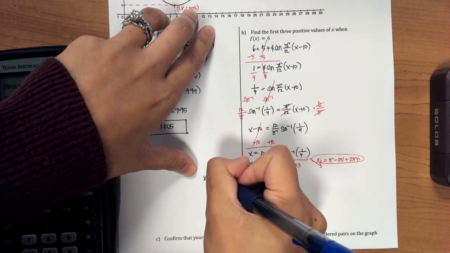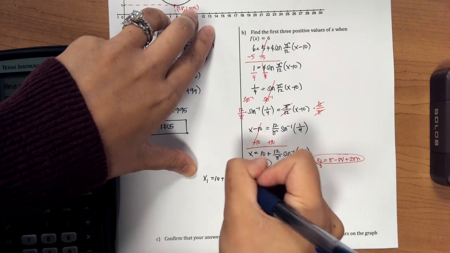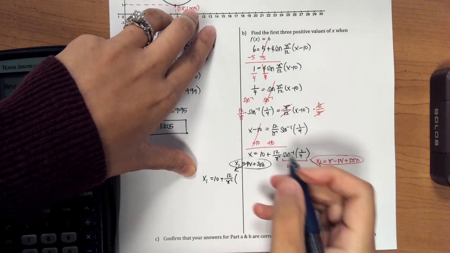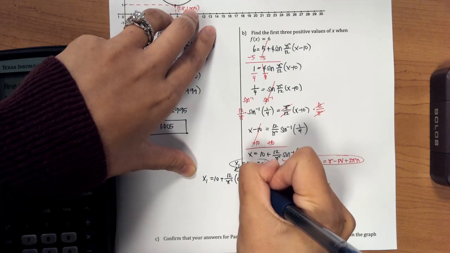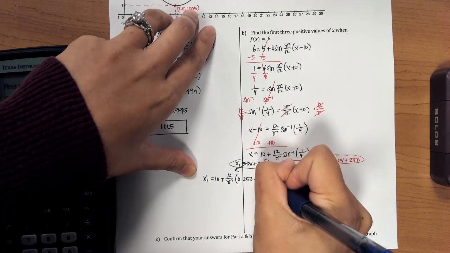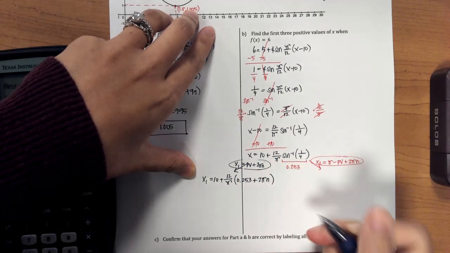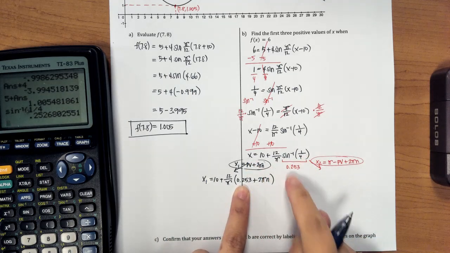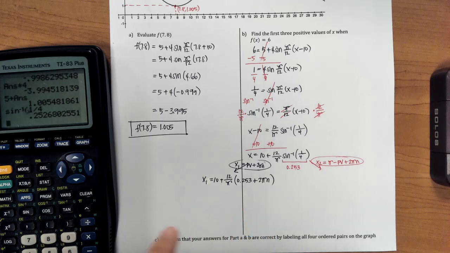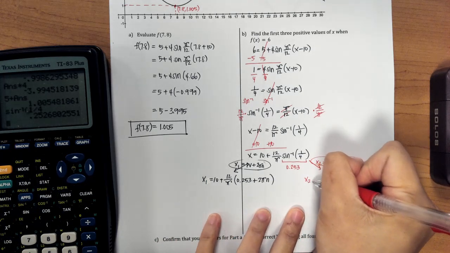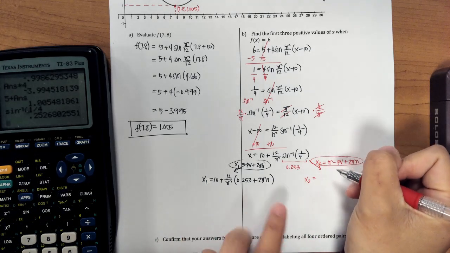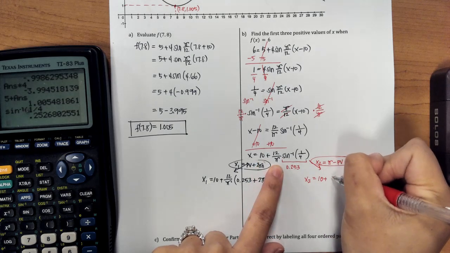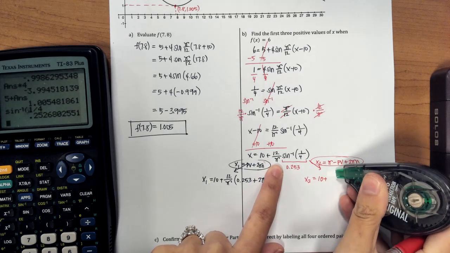Let's see, 10 plus 12 over pi times 0.253 plus 2 pi n. Okay, so that's replacing this part. And then here I will have x2 equals 2, and I'll start with 10 plus 12 over pi, sorry.